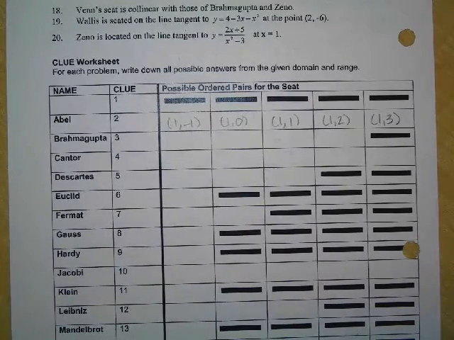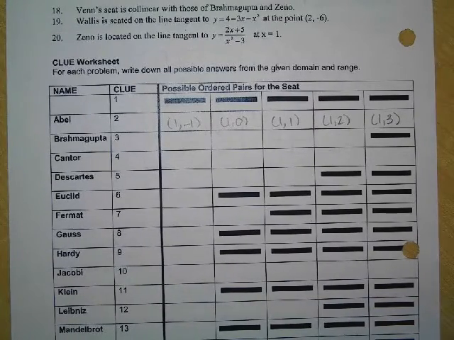Okay. I feel like a math teacher would make something this convoluted.